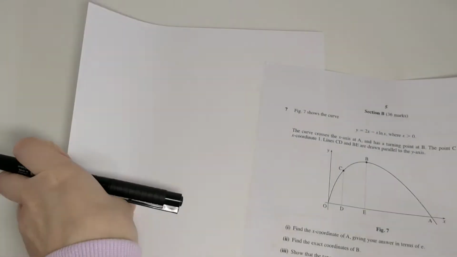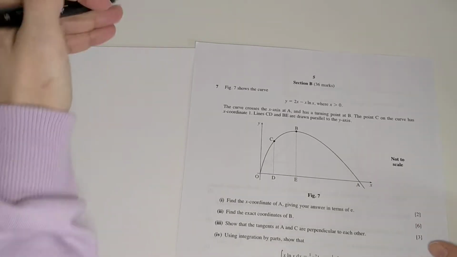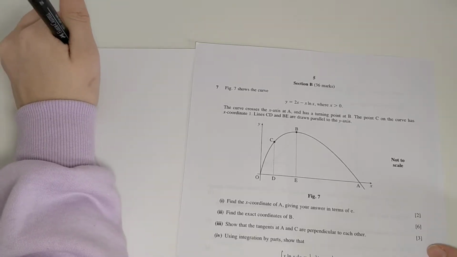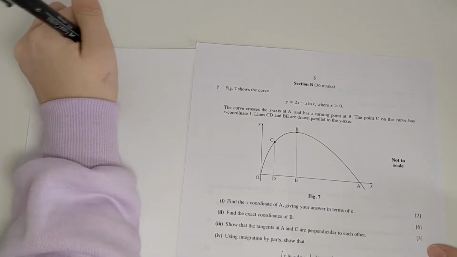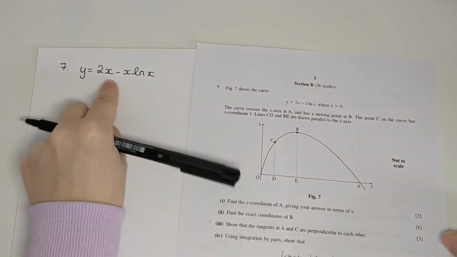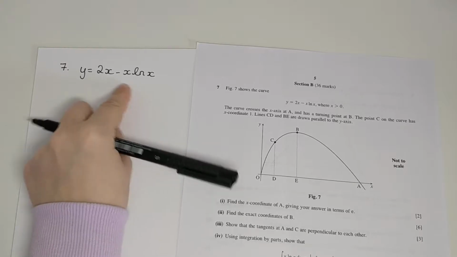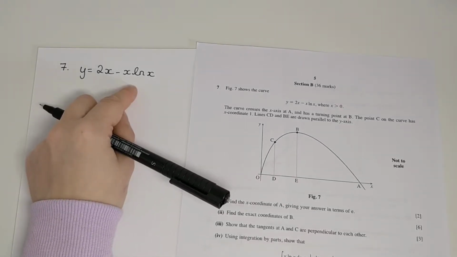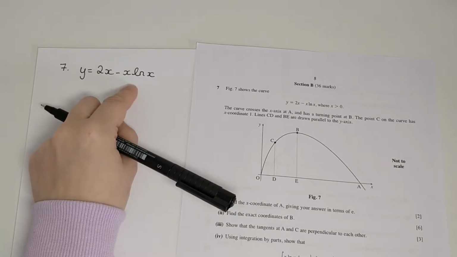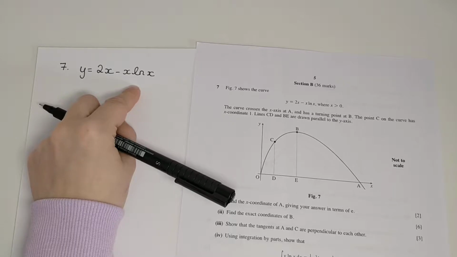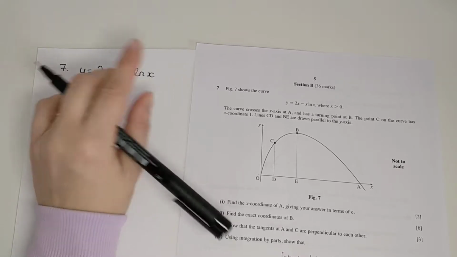Okay, so let's write down the equation. y equals 2x minus x log x. Oh, that's quite familiar. Is that like the integral of something that we can't integrate? That's the integral of log, isn't it? Whatever.